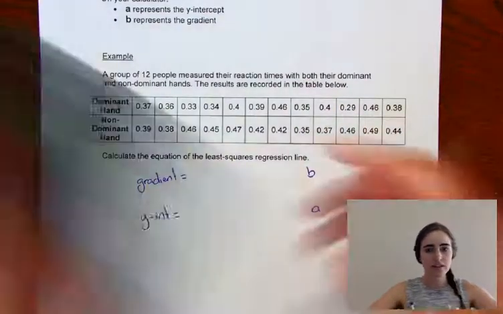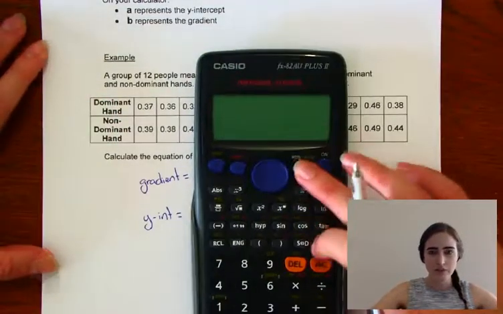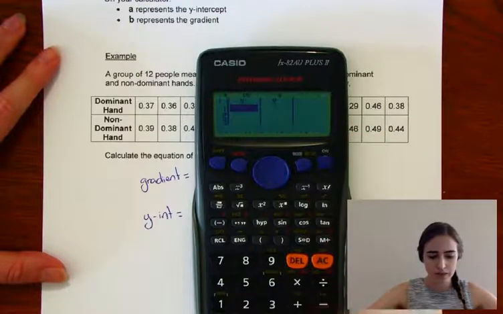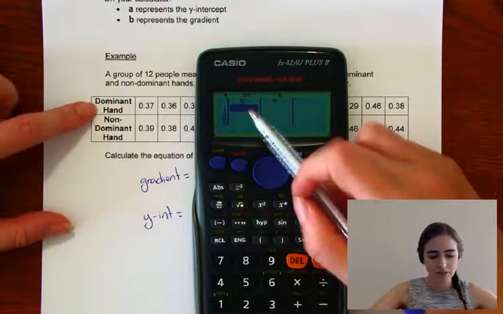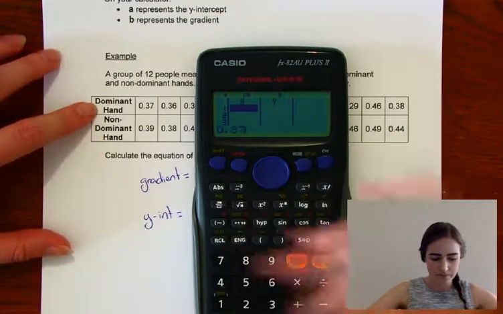So using your calculator, the first thing we need to do is enter all our data in. So same as we have been doing, we're going to go mode 2, 2, and then enter it all in. So your dominant hand's this column, and then your non-dominant is your Y column. So go through and enter them all in.